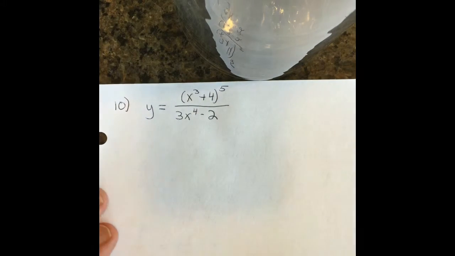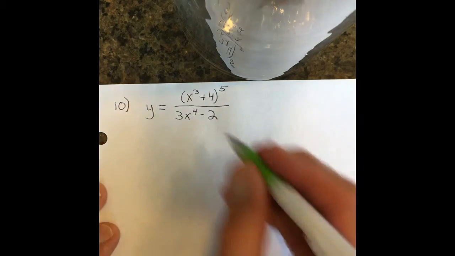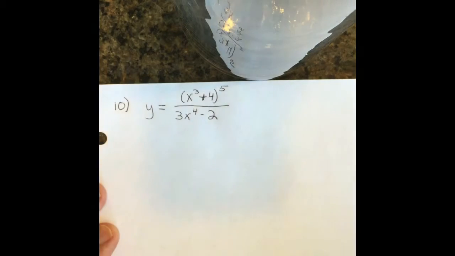For this number 10, the derivative is a quotient. So it's one big fraction, so you have to do the bottom times the derivative of the top, minus the top times the derivative of the bottom, over the bottom squared.